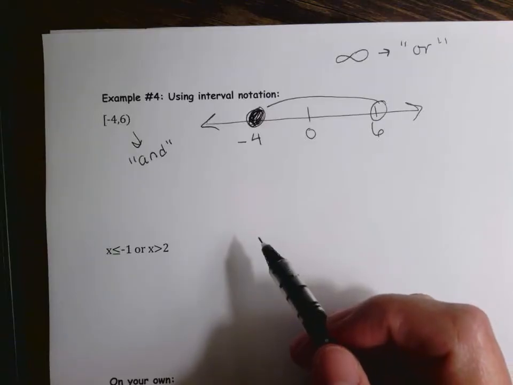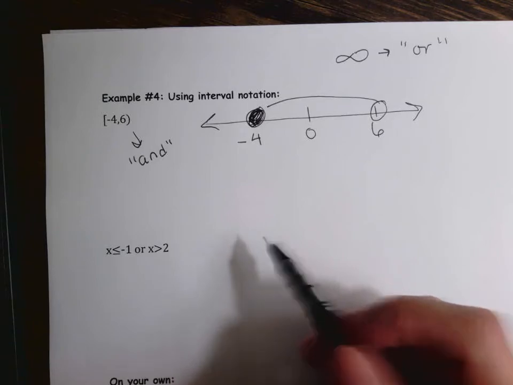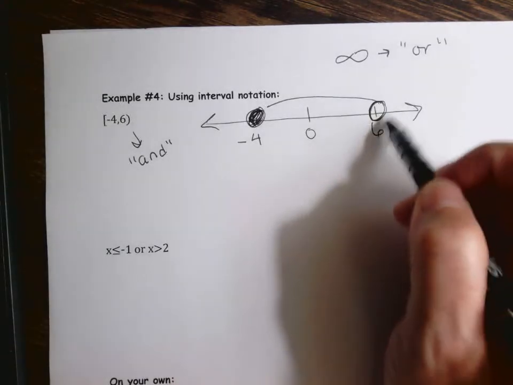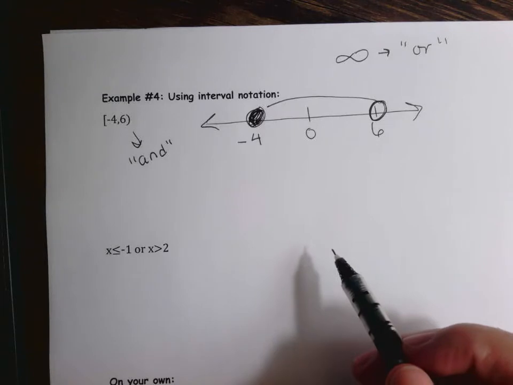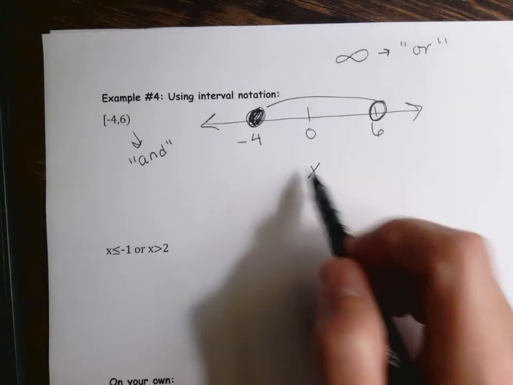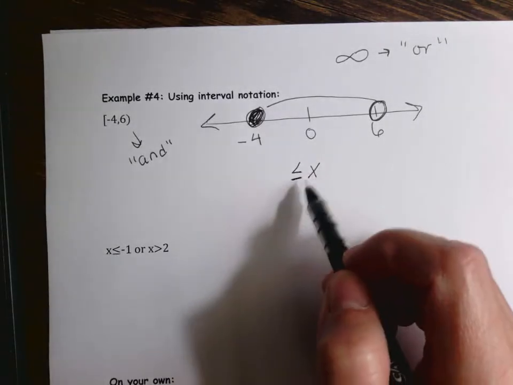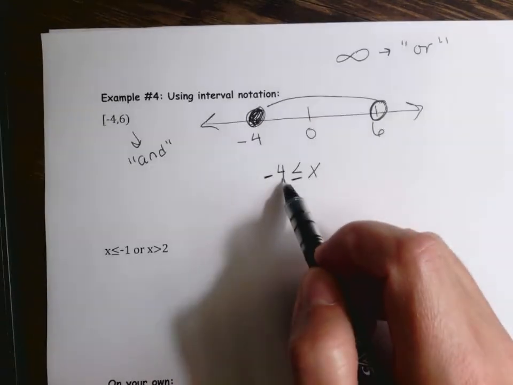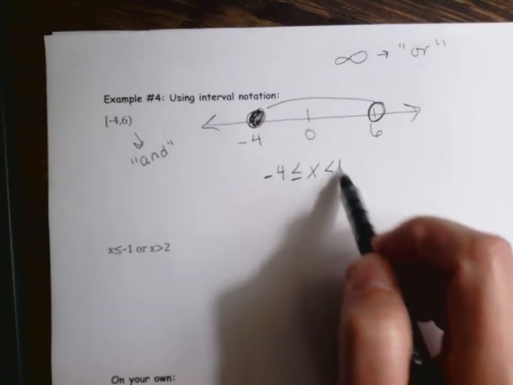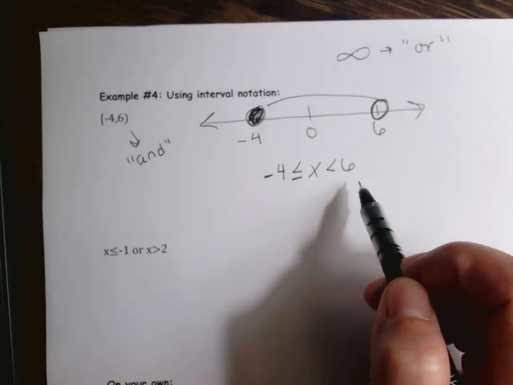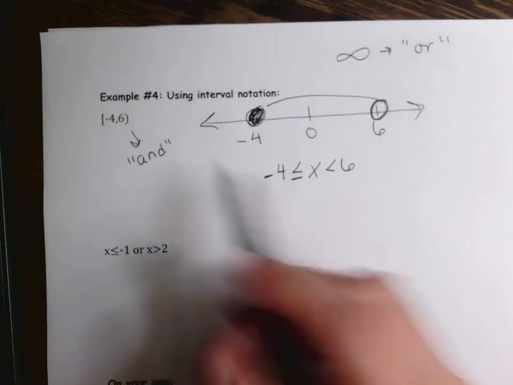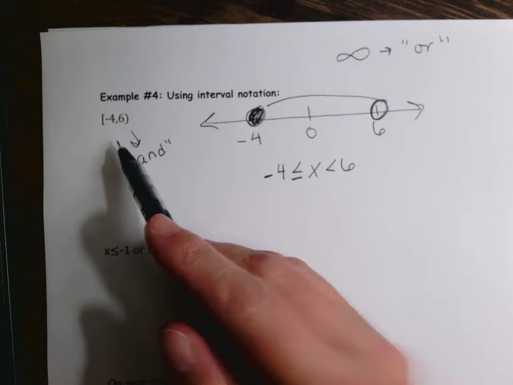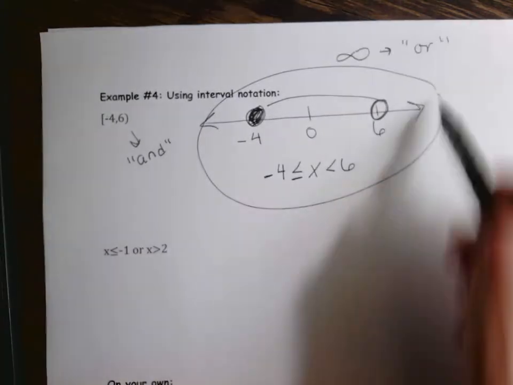But if it's a parentheses, it does not include it. So what is this saying? This is saying x is going to be greater than or equal to -4 and less than 6. And so you can see how this is a very concise way of saying all of this.